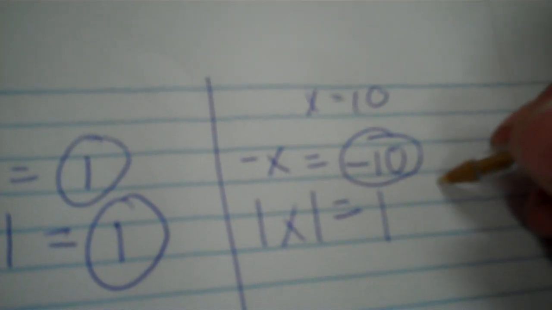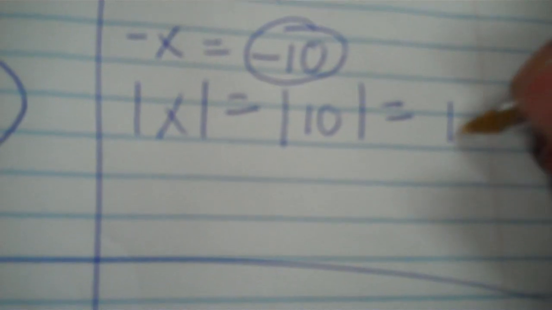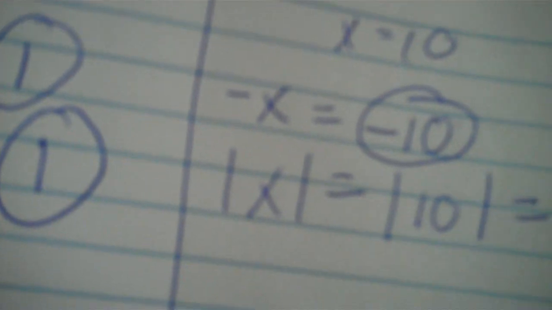Now here I make my absolute value brackets, put 10 inside, and now I go to my number line and count from 10 to 0. So 1, 2, 3, 4, 5, 6, 7, 8, 9, 10. I counted 10. So negative 10 and positive 10 are the two answers.